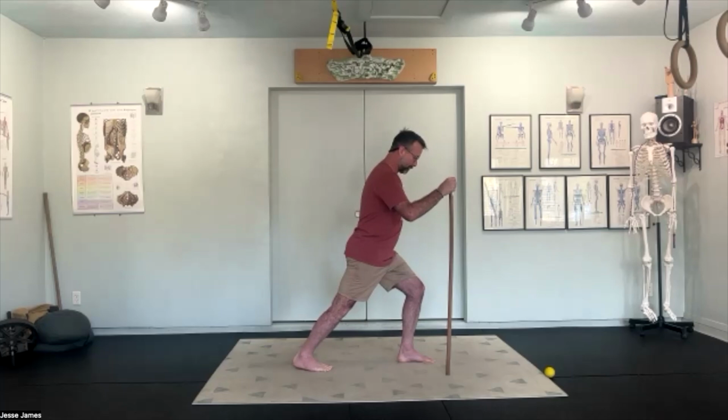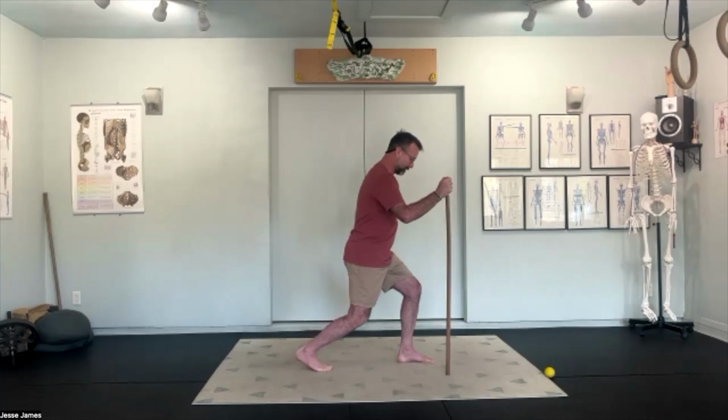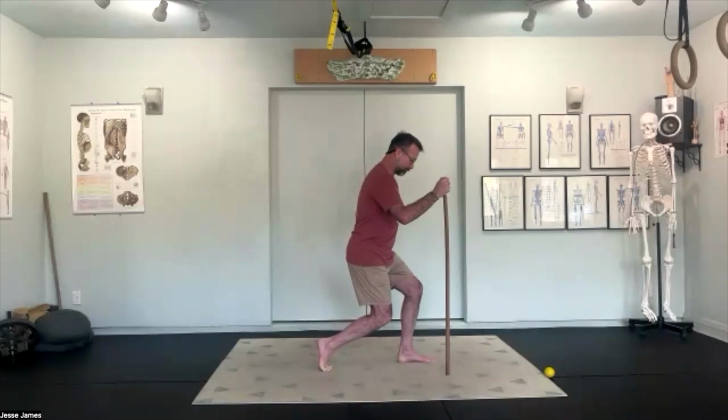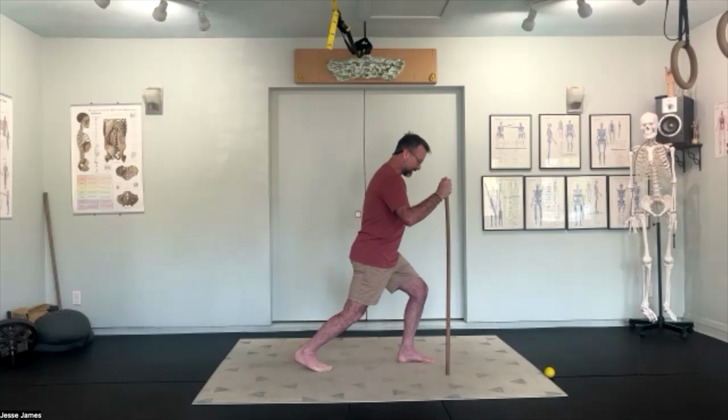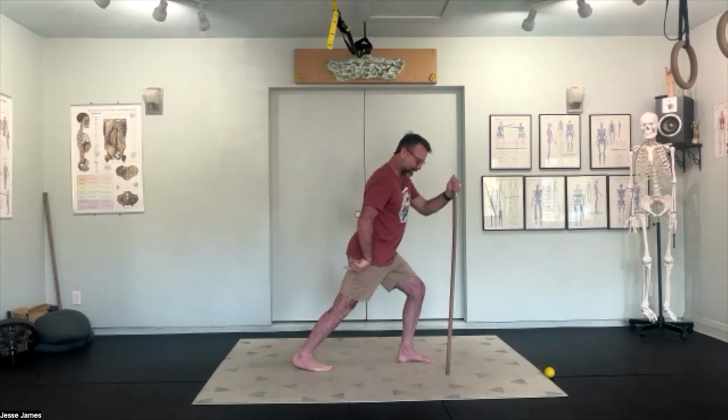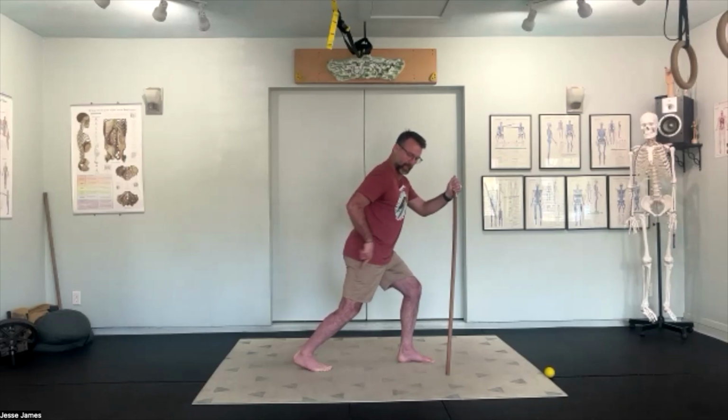And we'll do 5 up to 10 of these. Exhale as you drive that heel up. Inhale as you reach that heel back and actively straighten that knee. I want to actively push that knee like you're trying to touch the wall behind you.